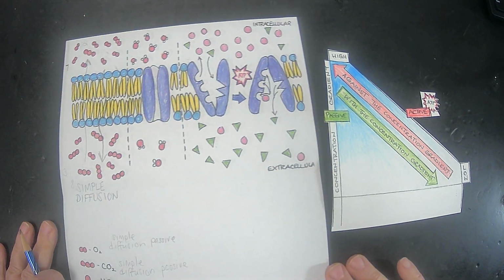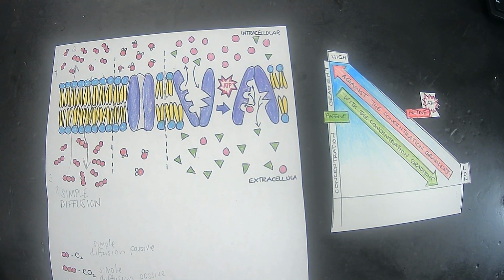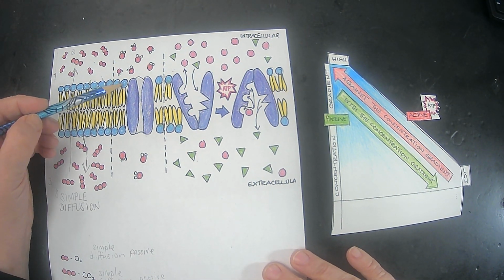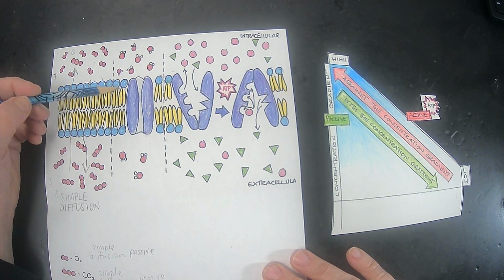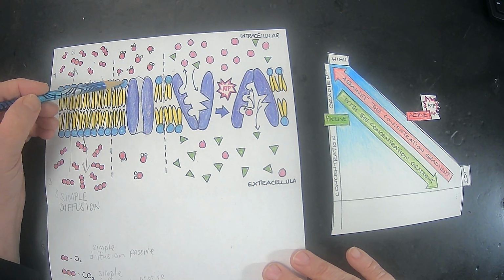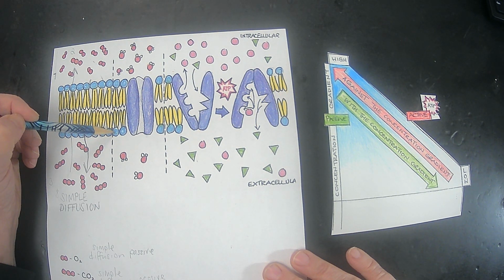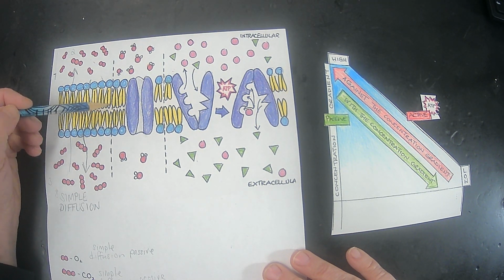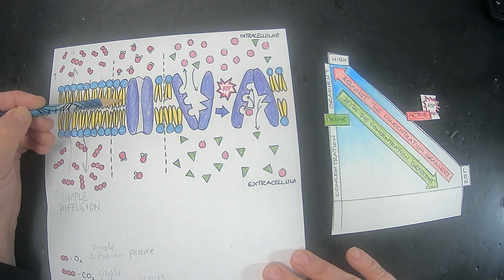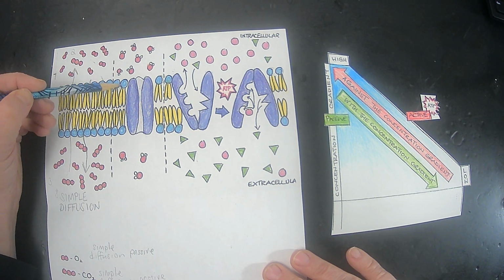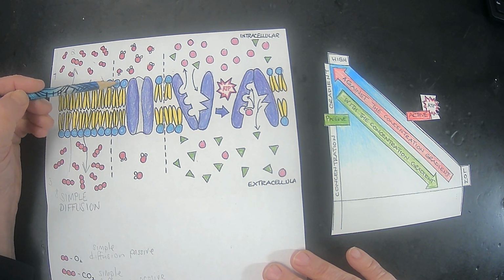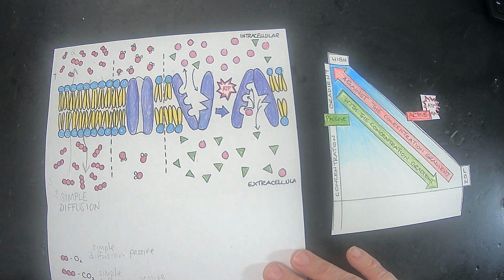Now, let's look at here. We got water molecules. And the water molecules, if you remember, when you look at the cell membrane, that phospholipid bilayer, the heads are hydrophilic. That means they love water. But the tails are hydrophobic. It means they hate or repel water. So water molecules, they can't just go straight through the phospholipid bilayer because they're okay once they get here, but they can't get through all the tails because the tails hate water.